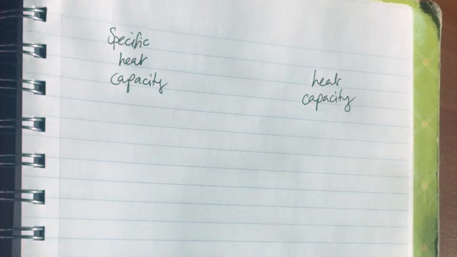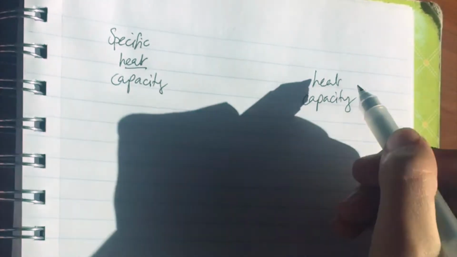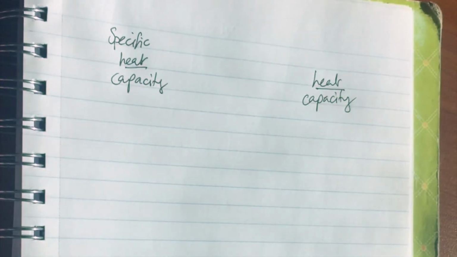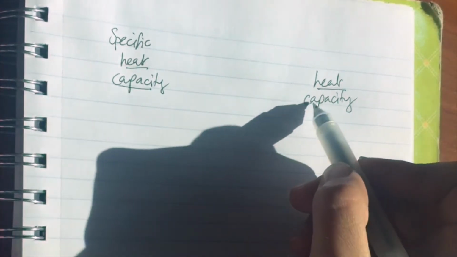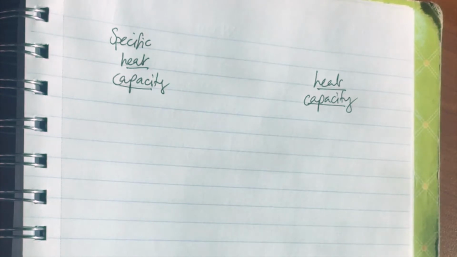Okay guys, so you need to know the difference between specific heat capacity and heat capacity. Heat capacity is also known as thermal capacity. Now heat is basically thermal energy. Capacity, what does capacity mean? It's like the amount of energy you can store in this object. So how much capacity? You can use the word capacity for volume as well.